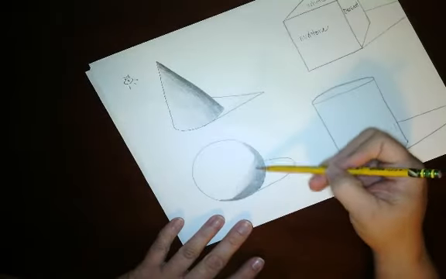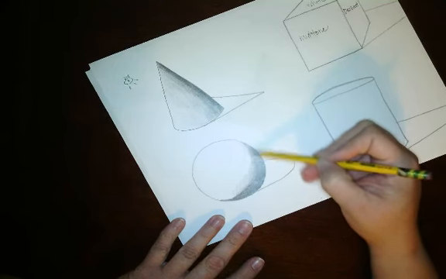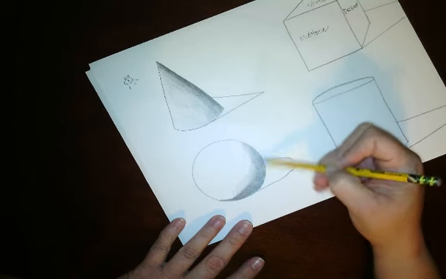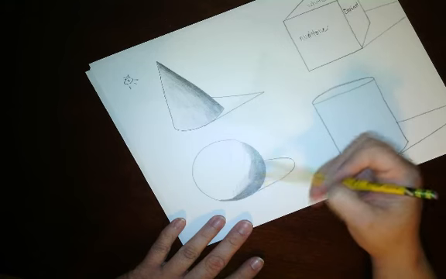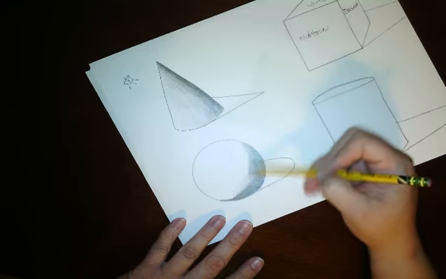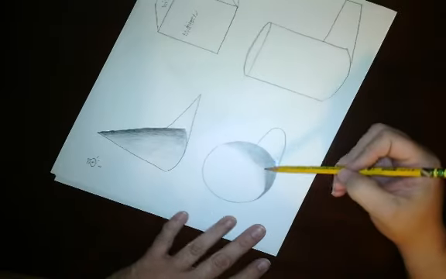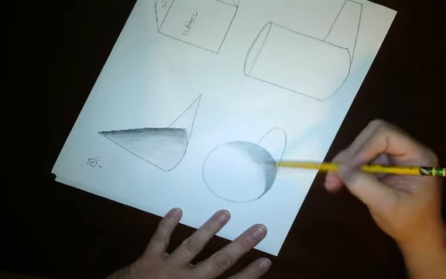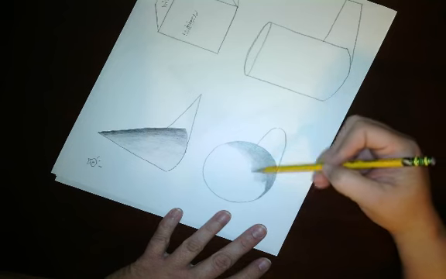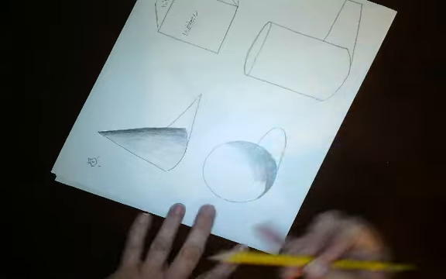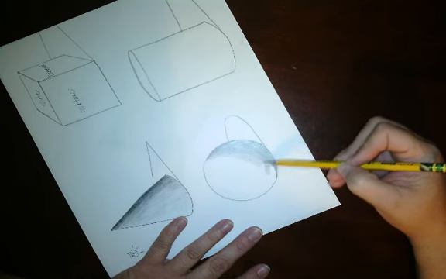And if this doesn't look really nice, it's okay. We're just learning how to shade, and it's okay if it doesn't look perfect. I don't expect it to. Now I do expect you to take your time, attempt to be neat, because I can tell if you've just really quickly done something just to get it done. It shows. So try to take your time, do a good job, don't rush through.